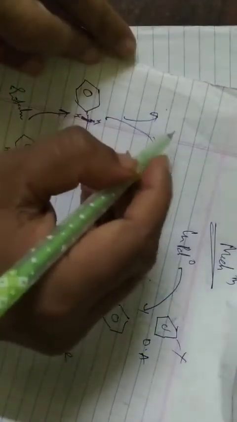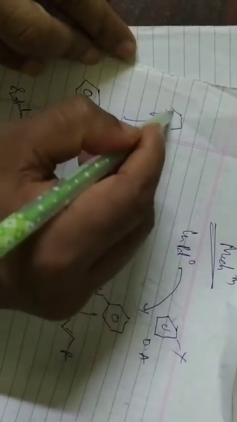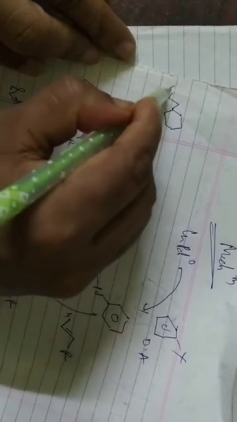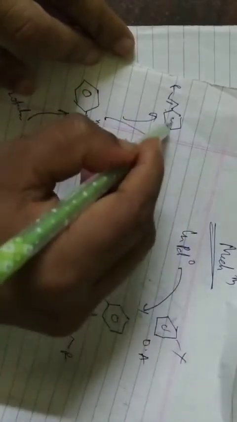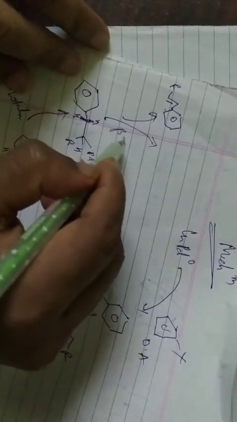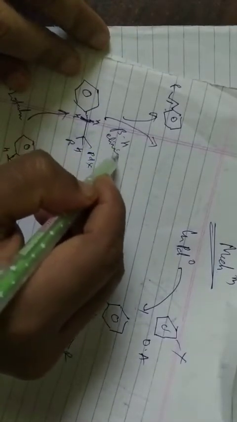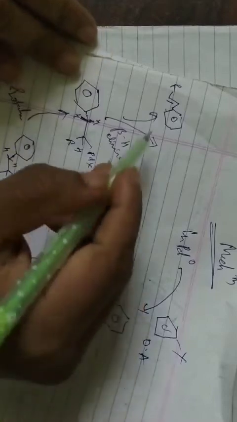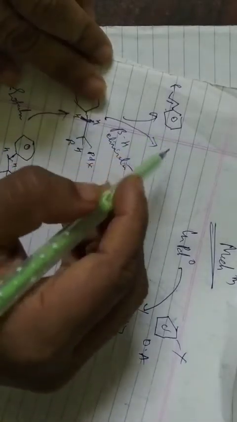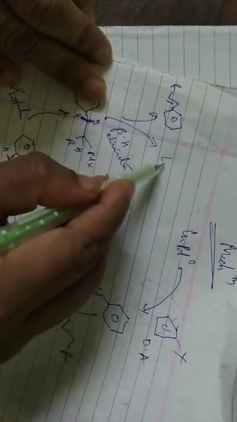And now this part, elimination, takes place, where we are going to get this required compound, and you can see this happens only by beta hydride elimination. So we get the required compound here, and the other part is left as it is.